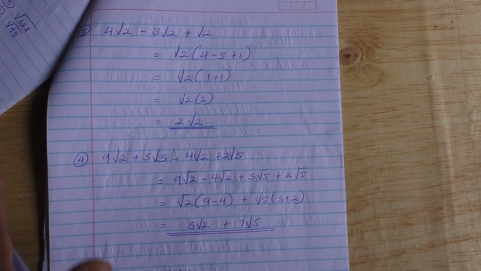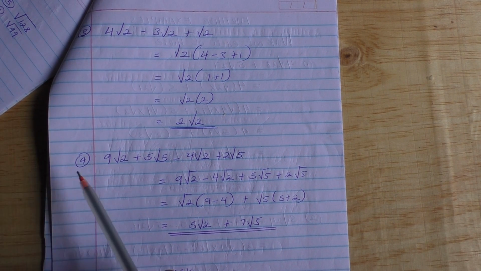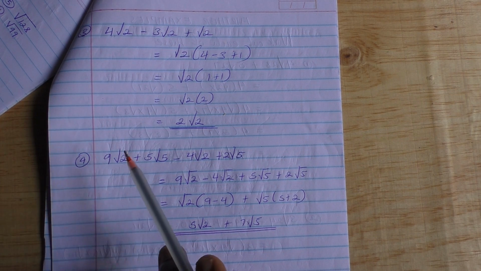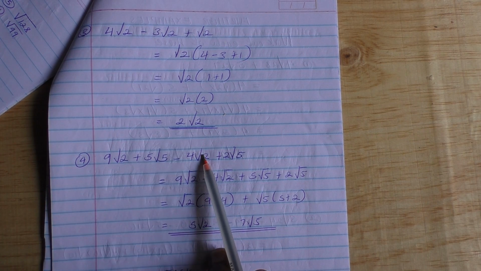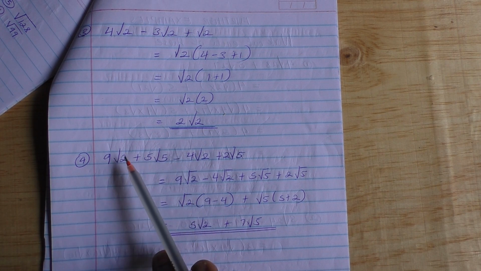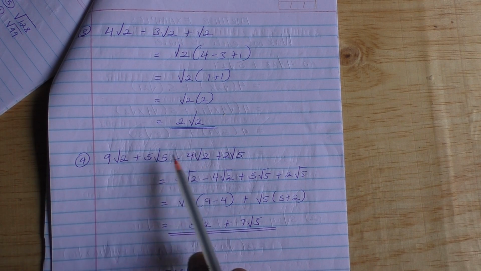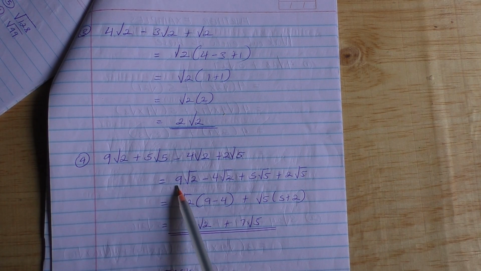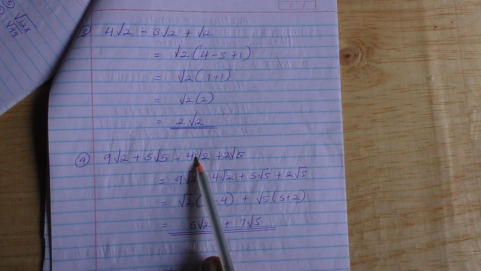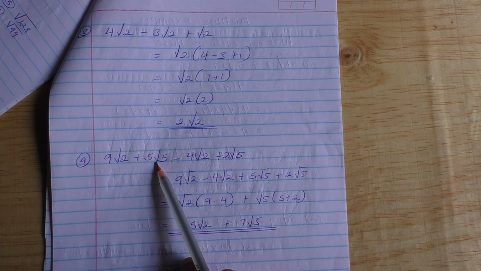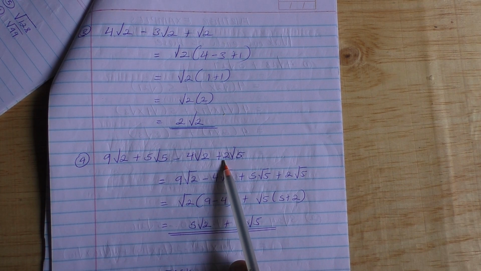The same applies to example 4. Now, in example 4, we have two different roots. We have root 2 and root 5. So we shall collect like terms. We bring the root 2's together and root 5's together. That is, we shall have 9 root 2 minus 4 root 2 plus 5 root 5 plus 2 root 5.